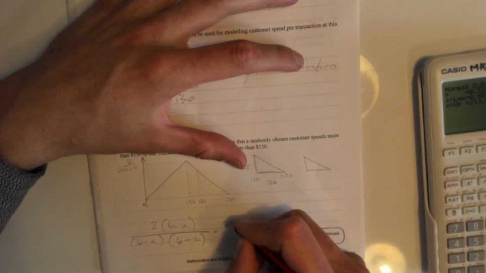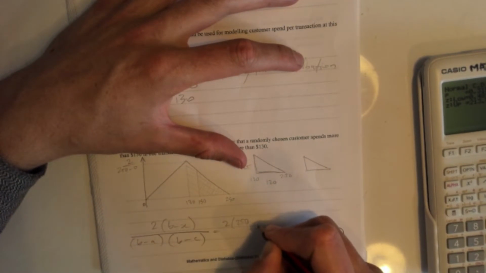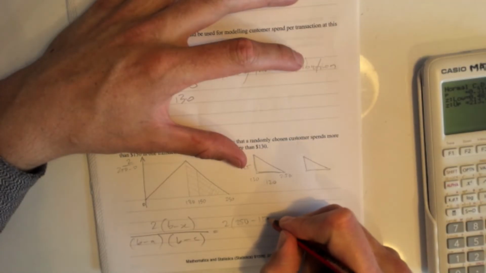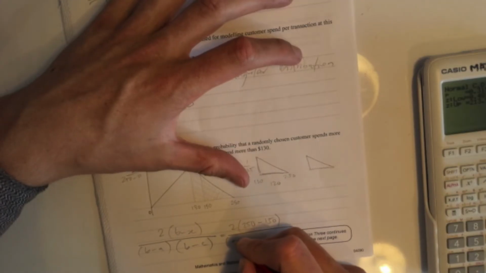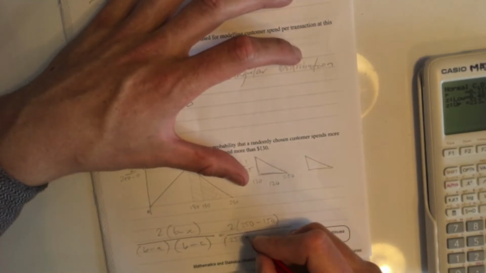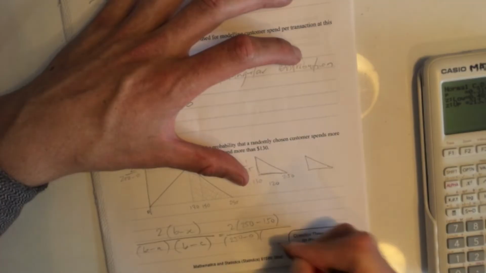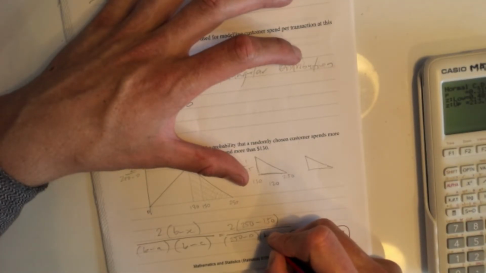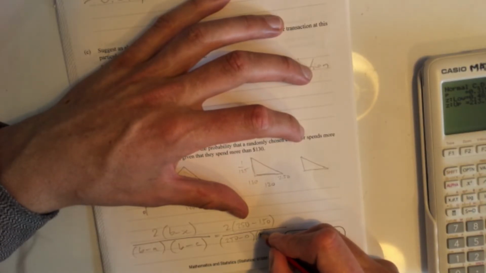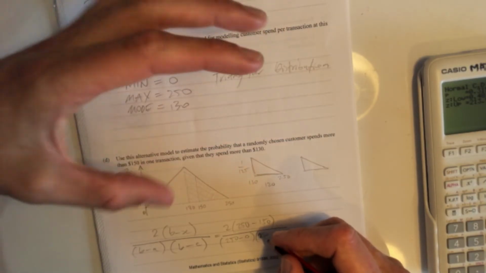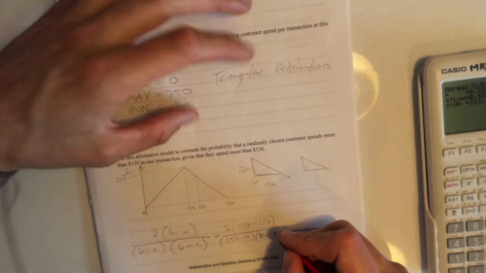Okay, 250 minus 150 over 250 minus 0, no, it's b, 250 minus c, 130.